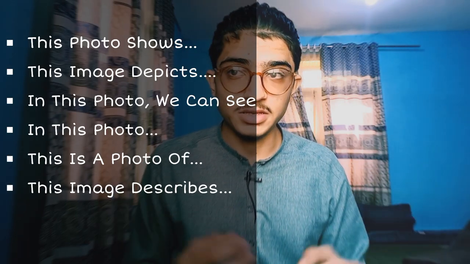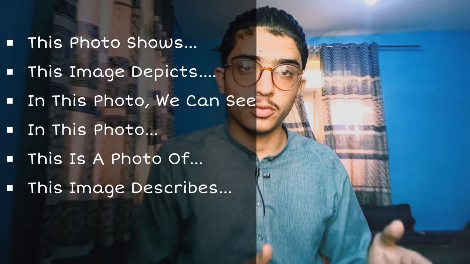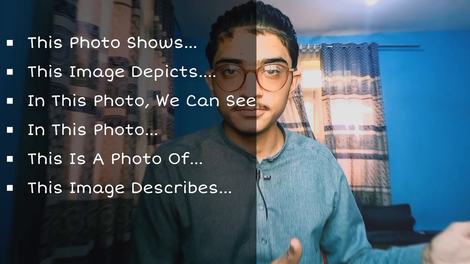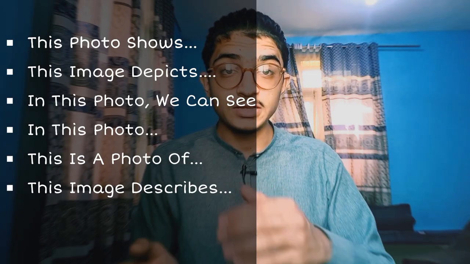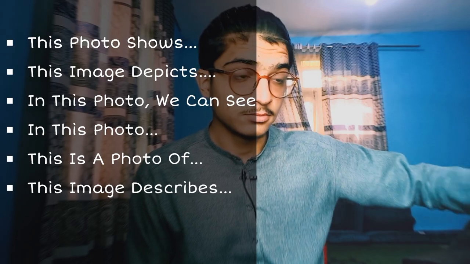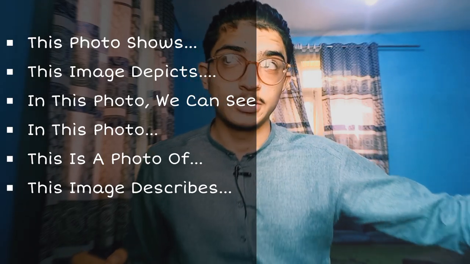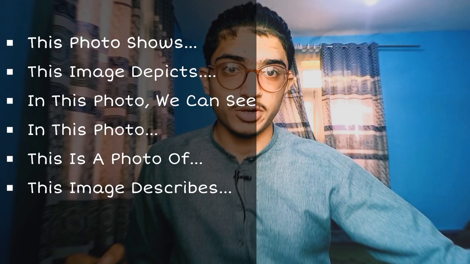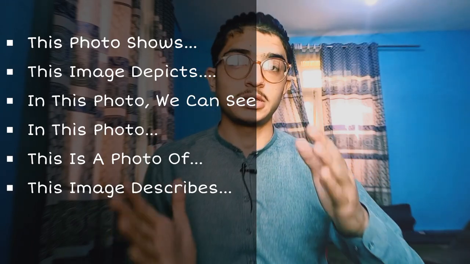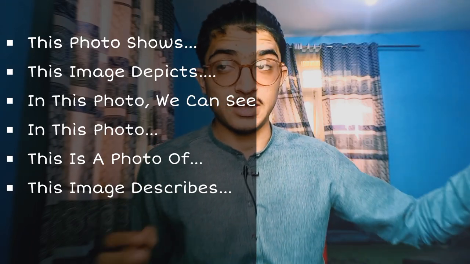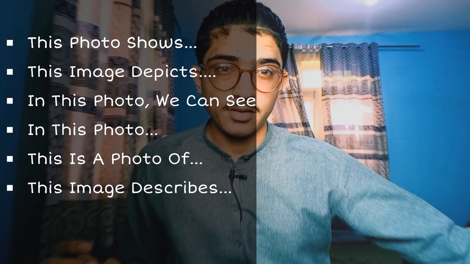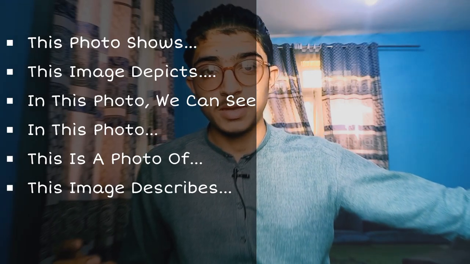Or the very basic one is "In this photo we can see", or "In this photo a", and you can just describe the photo if an object or a person is seen in there. So you can say "In this photo we can see a man sitting on the bus", like this.